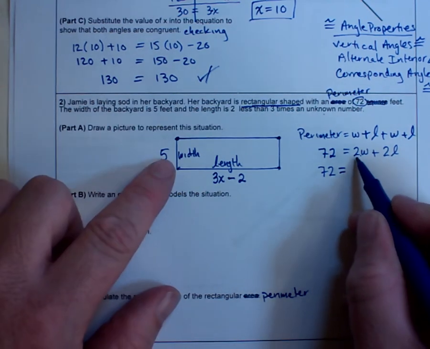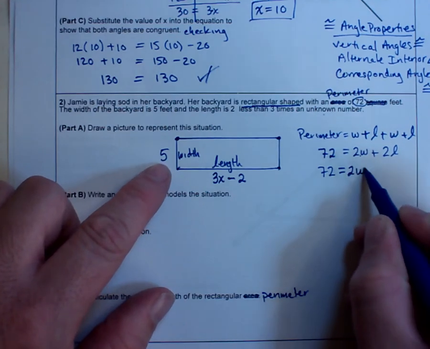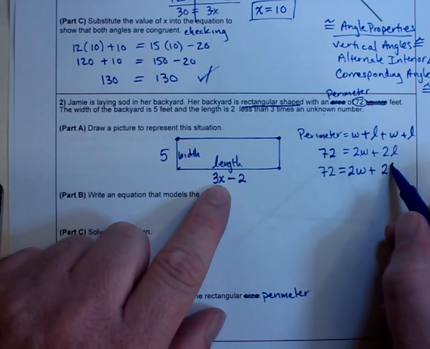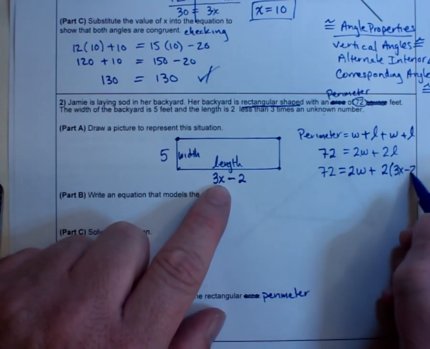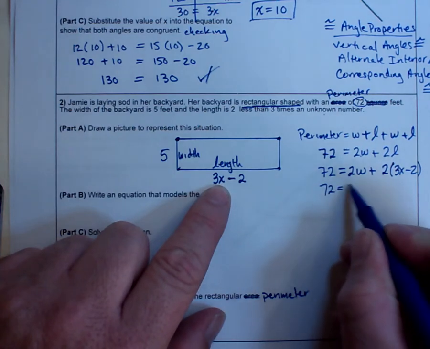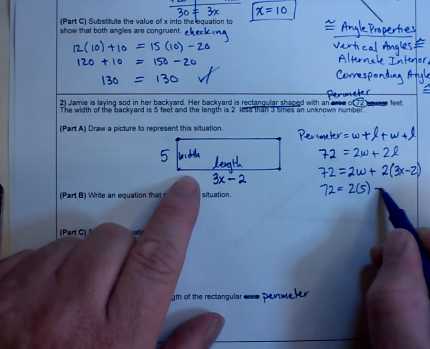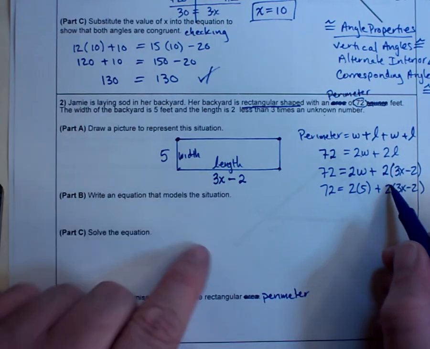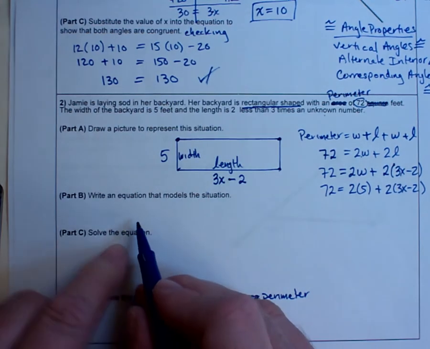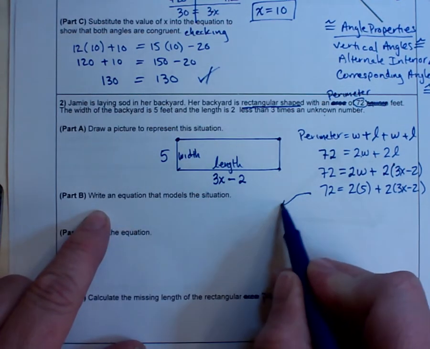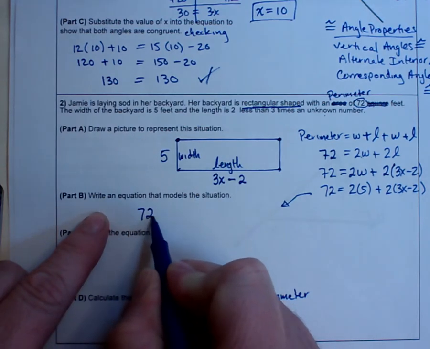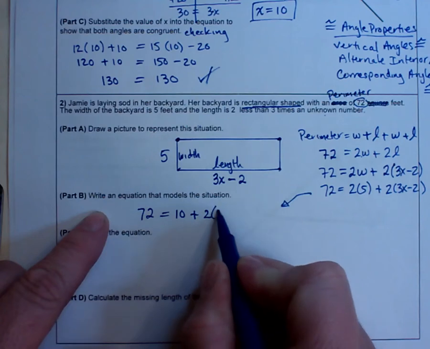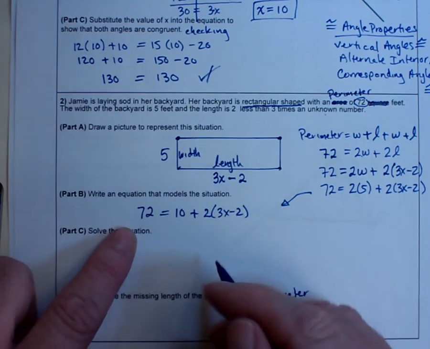72 equals 2w plus 2l. Well, that's 2w plus 2 times the length. We know the length is 3x minus 2. Okay, we also know that the width is 5. So 2 times 3x minus 2. Okay, we need to distribute this. Now we're over here. This is going to be writing the equation. 72 feet equals 2 times 5 is 10 plus 2 times 3x minus 2. Now we can solve it.